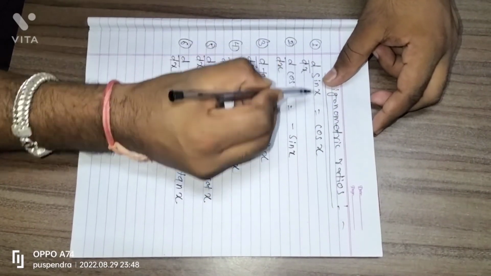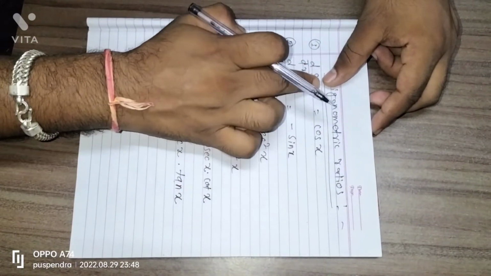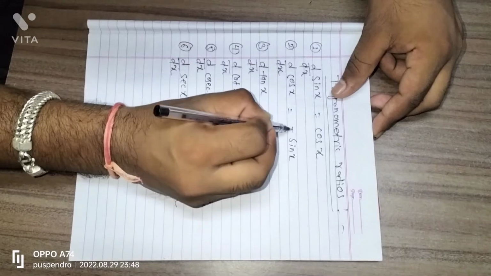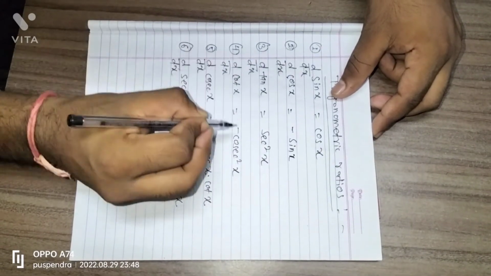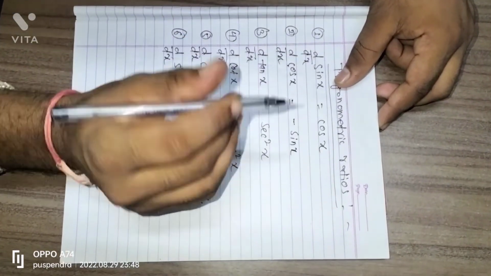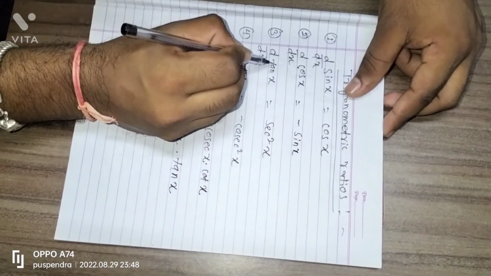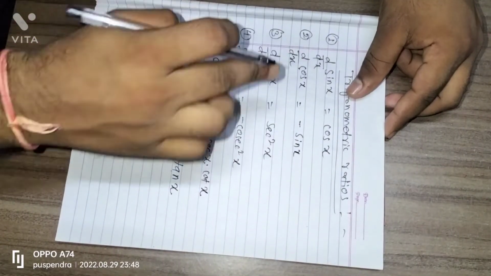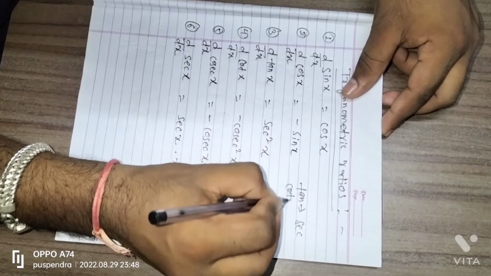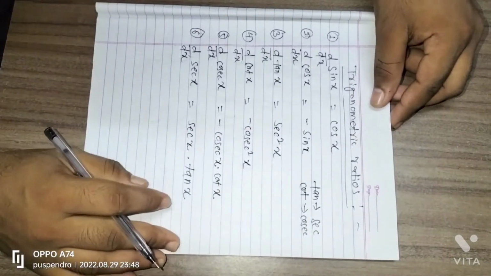Opposite: derivative of sin x is cos x, and derivative of cos x will be the opposite of this, minus sin x. So here is c, so here is minus, and similarly here is c, here is minus, here is c, here is also minus. So this is a trick to memorize this formula. And to memorize derivative of tan is sec, that is tan is related with sec and cot is related with cosec.